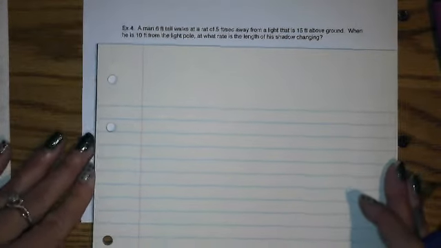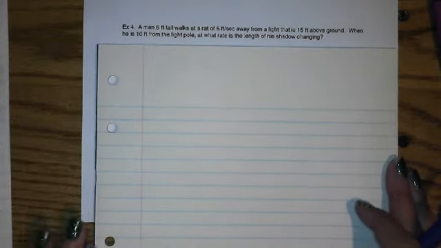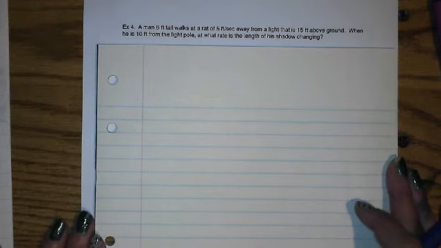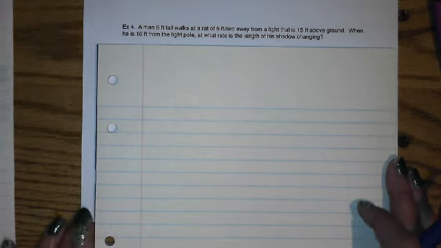So number 4. Okay, we've got a man 6 feet tall walks at a rate of 5 feet per second away from a light that is 15 feet above the ground. When he is 10 feet from the light pole, at what rate is the length of his shadow changing?